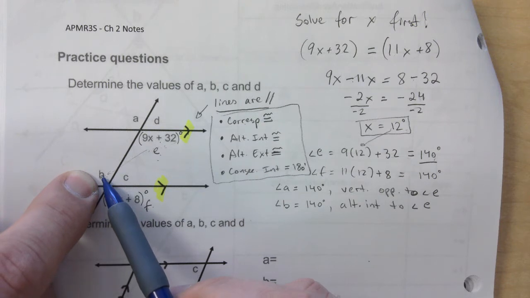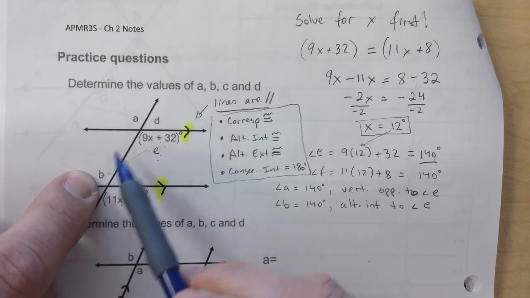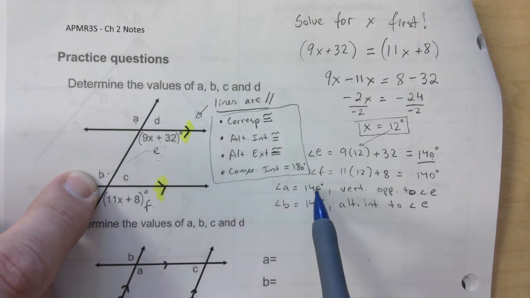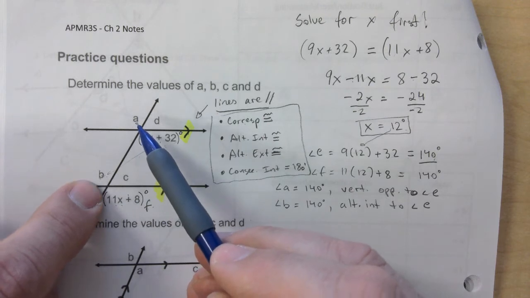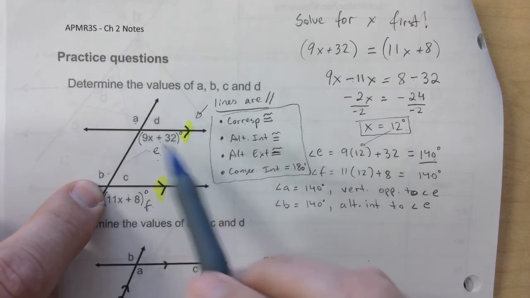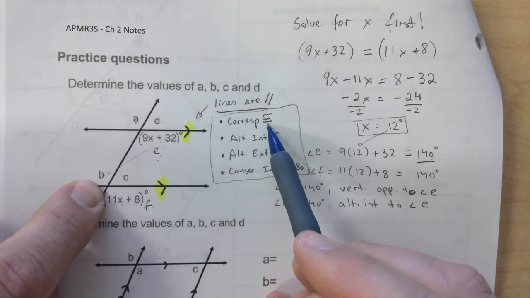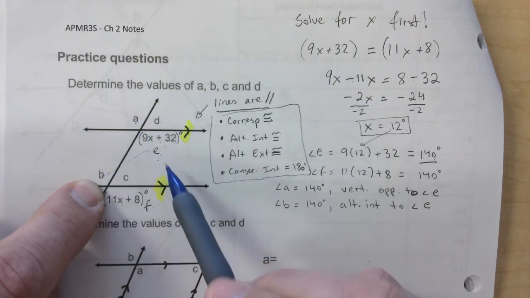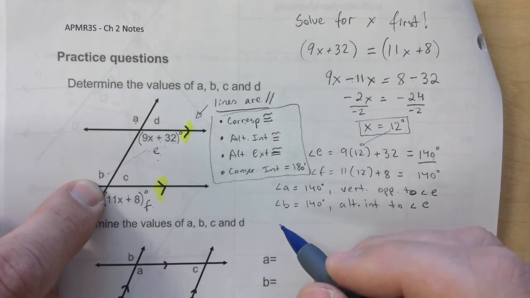Somebody's probably thinking this right now, but Mr. Dirksen, I found A, right? You told me A is 140. Couldn't I have said that A and B are corresponding and corresponding angles are congruent? Yes, you could say that as well. So how you justify it, it doesn't matter. You'll see that there are many ways to get there.